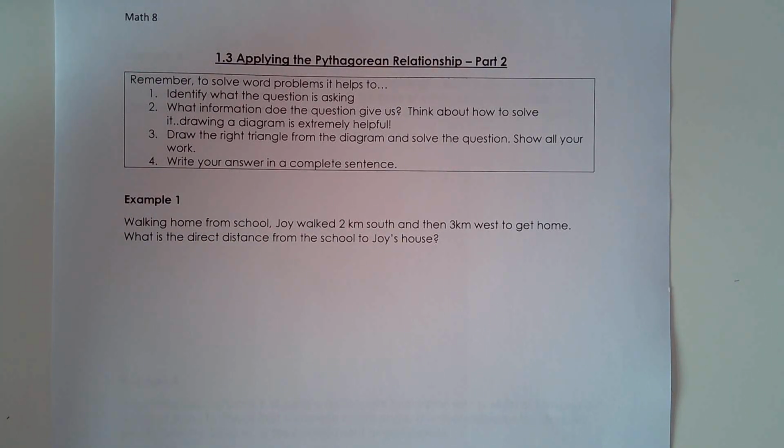I find diagrams extremely helpful. So if you're talking about a boat traveling in water, I would draw a picture of a boat traveling through the water for that distance. Once you've done that, then you can extract the right triangle from the diagram and solve the question. So make sure to show your steps and your thought process and put your answer in a complete sentence.